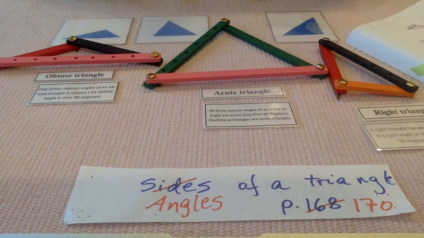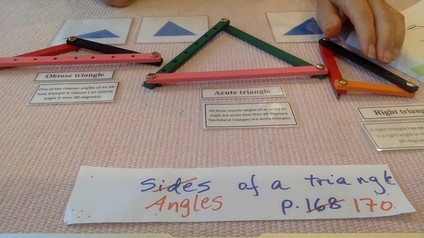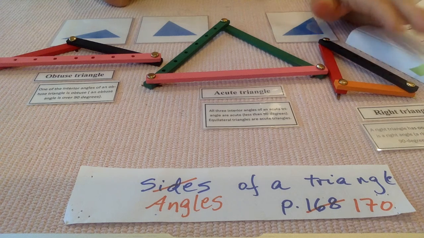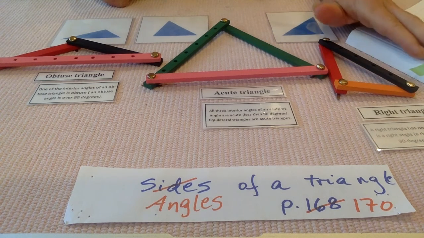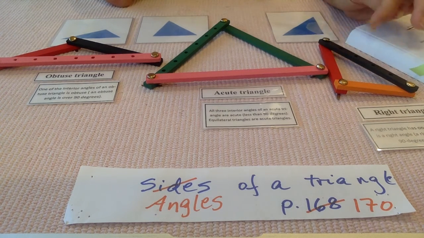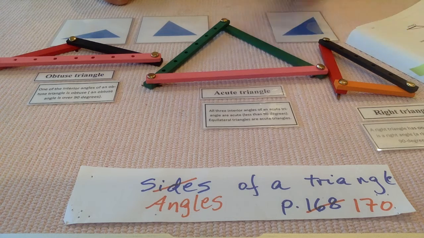All right. What I did want to say, however, is that you're going to see some lessons a little further on in the album, which I'm not going to go over on this video. They're very self-evident. But what they point out to the child is that a right triangle has to have exactly one right angle in order to be a right triangle. If you think about it, if you have more than one right angle, you don't have a triangle, right? You're heading towards a square or a rectangle.